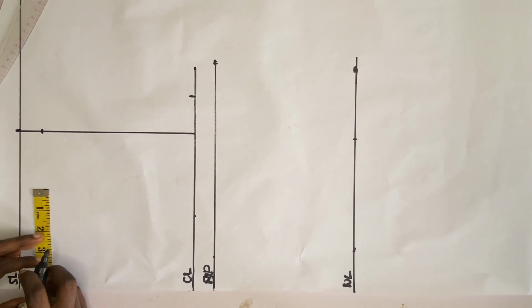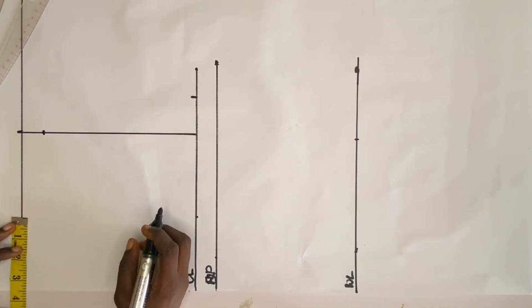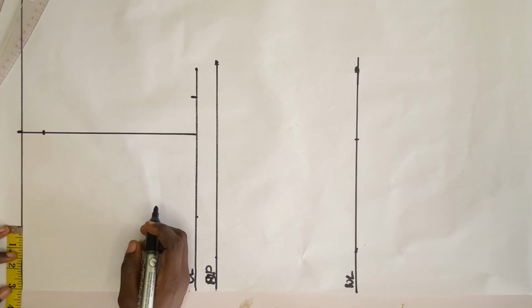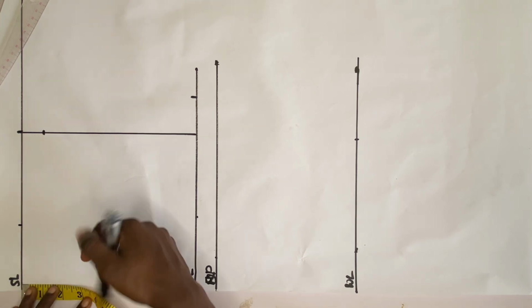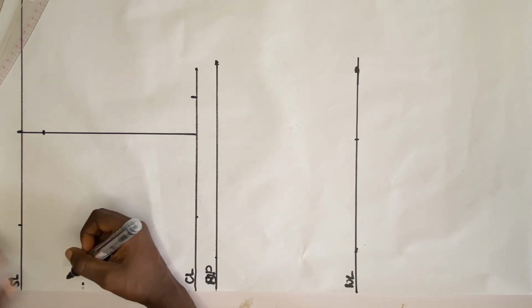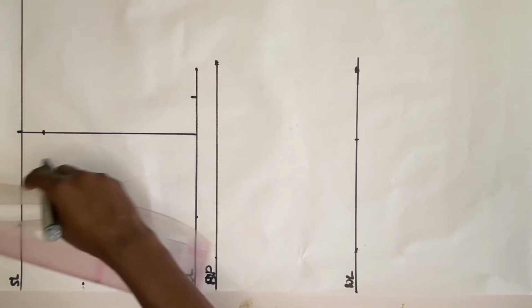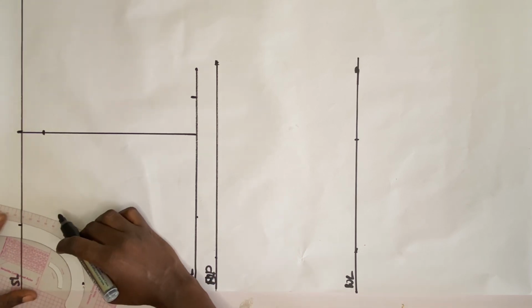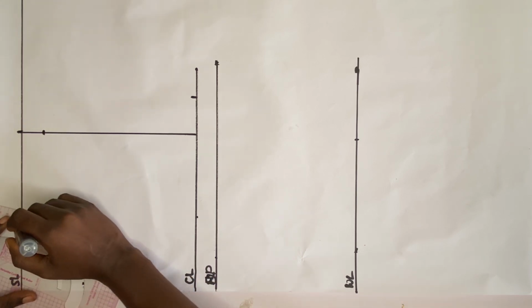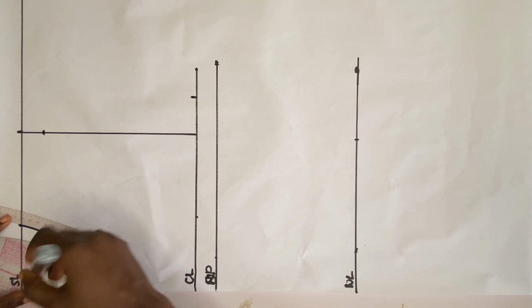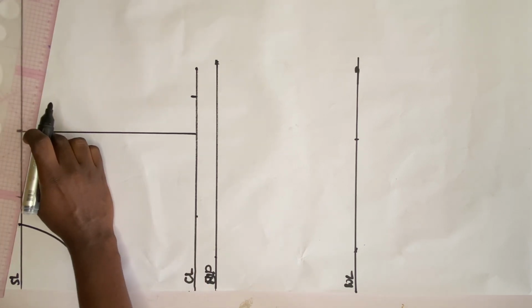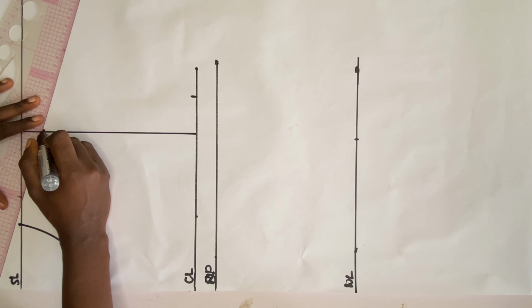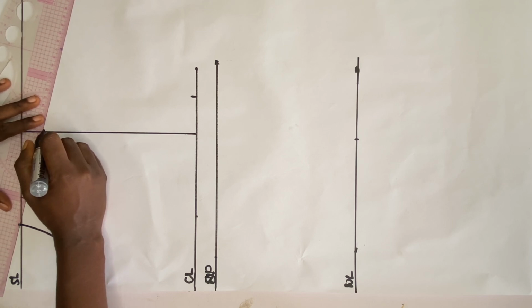So I'm working with 36, which is my bust, divided by 12 will give me 3. So I'm going to mark in 3 here. I'm going to be marking 3 on both sides. Then I'm going to connect the lines together. So this is my neck. Remember we went down by 1 inch for the shoulder measurement. So I'm going to connect it together.